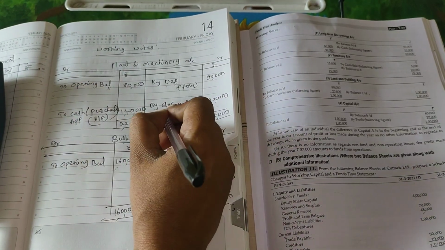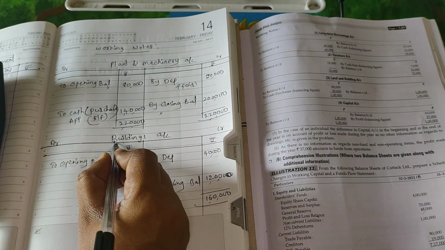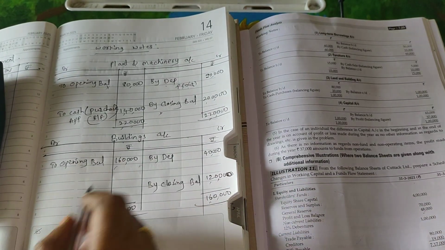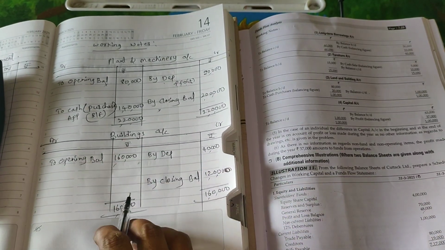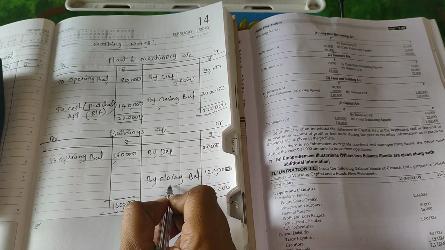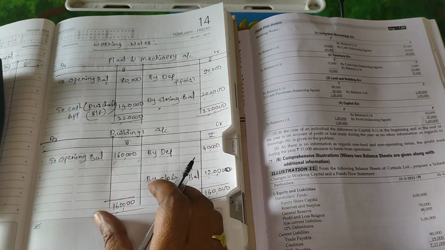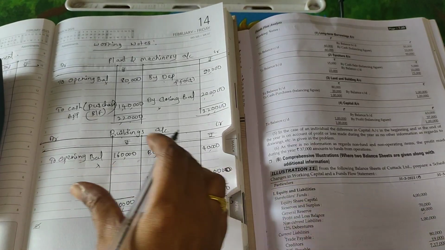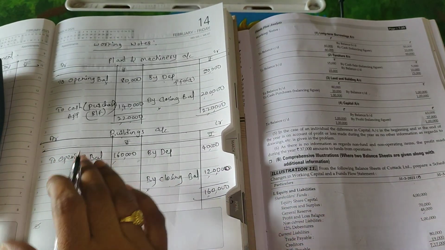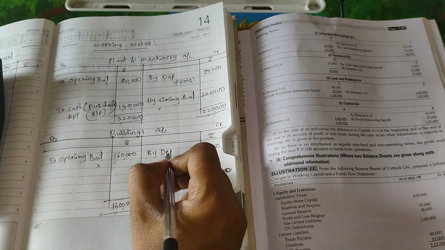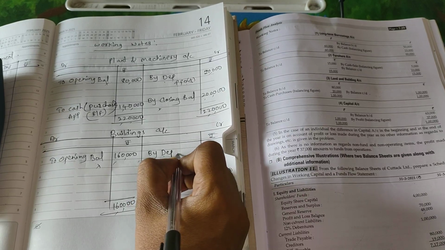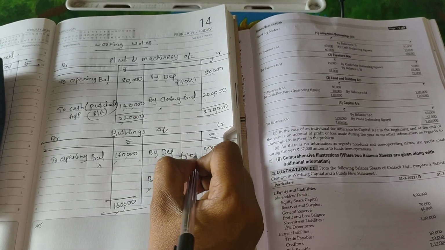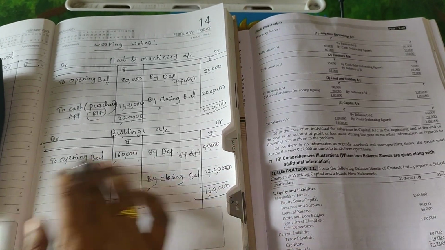Opening and closing ignored. And building account we prepared. In this building account, we have opening and closing balances. So while posting, we need to ignore the opening and closing balances. Yes. So the remaining items we need to post in the main statements. Depreciation will come under funds from operations, adding item, and there is no balancing figure.